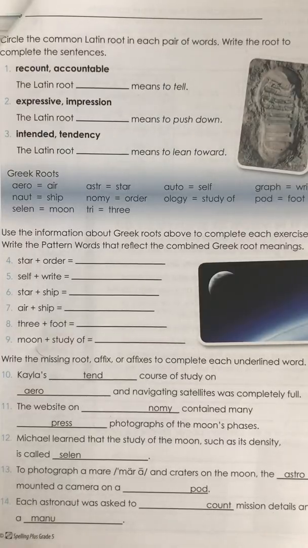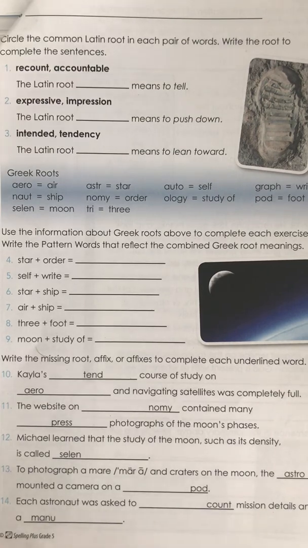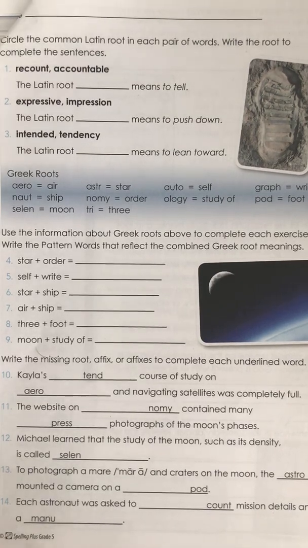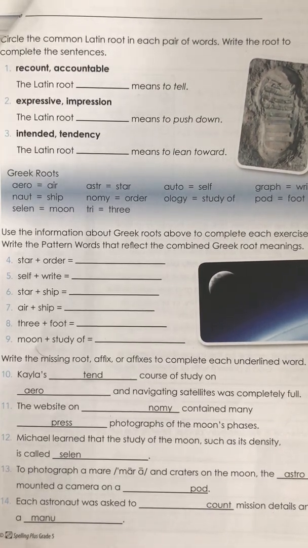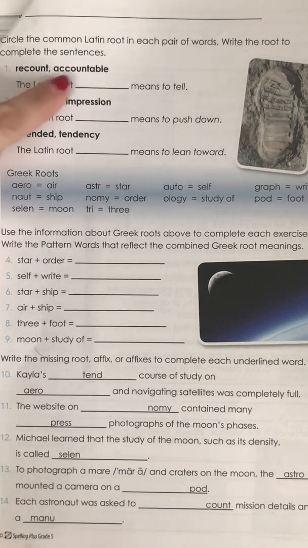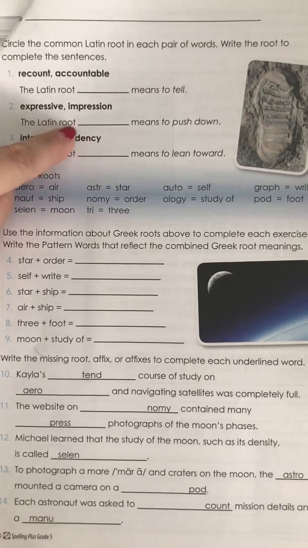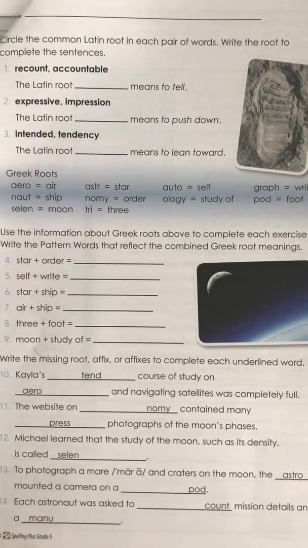Here for Wednesday, you have a word study strategy assignment. So at the top, you are just going to circle the Latin root in each pair of words. We did something similar last week. And then writing the root. So notice which letters or groups of letters exist in each pair, and then write that blend of letters here. All of these are in our pattern word exercise from Monday.